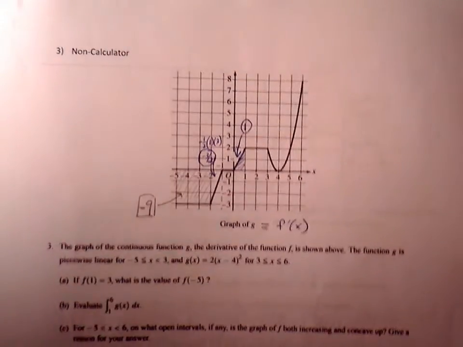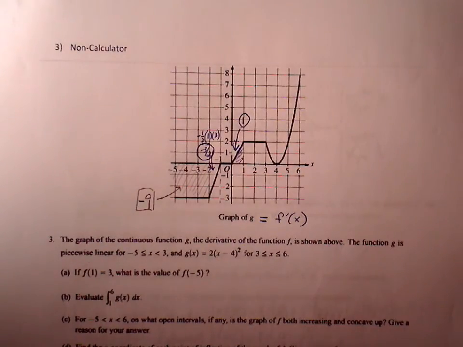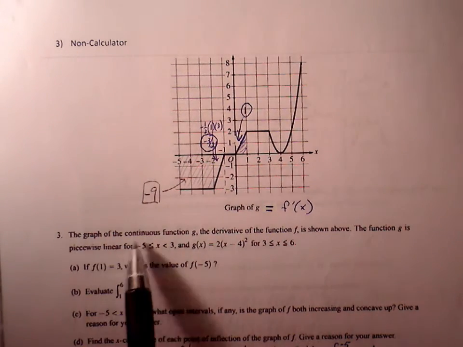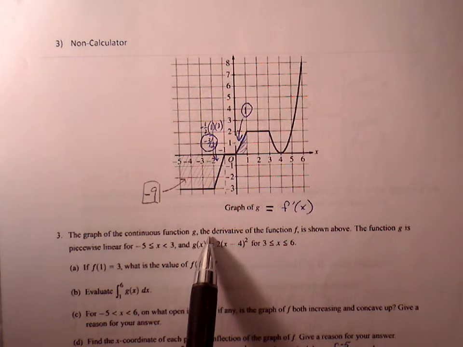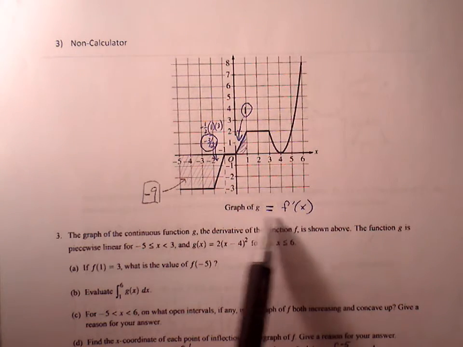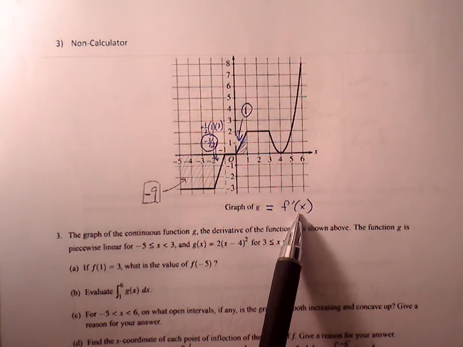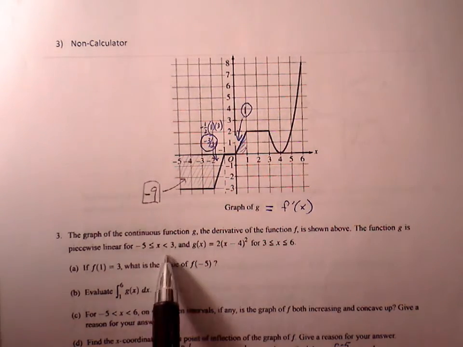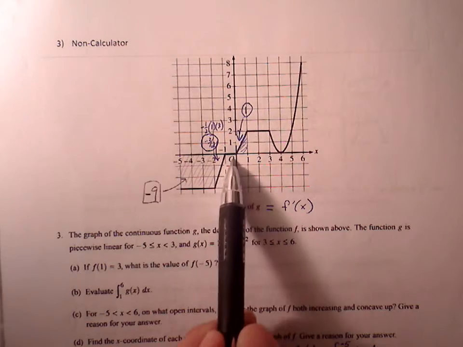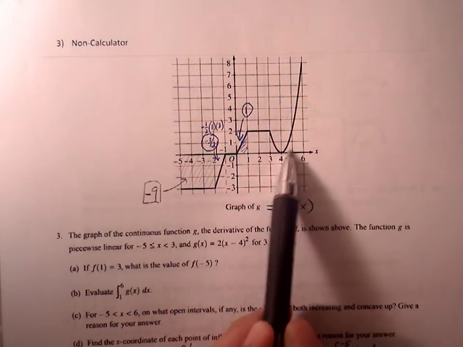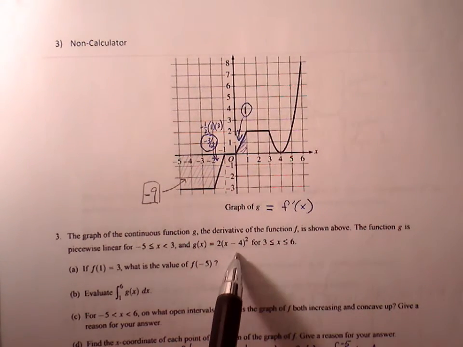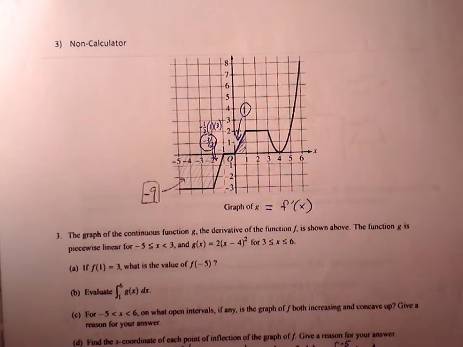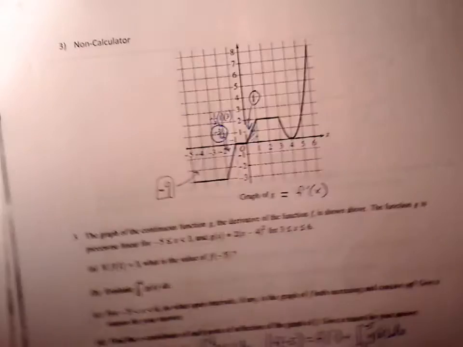This is number 3 non-calculator AP FRQ review on derivative graphs. So the graph of the continuous function g is the derivative of the function f, so we can really call this f prime. Function g is a piecewise linear function, so we have all these lines here except for this last portion, which is a parabola, 2x minus 4 squared from 3 to 6. If f of 1 is equal to 3, what is the value of f of negative 5?